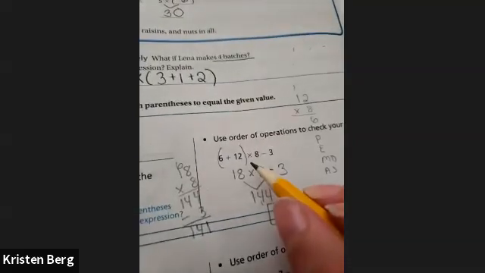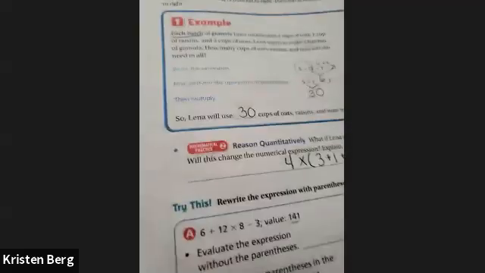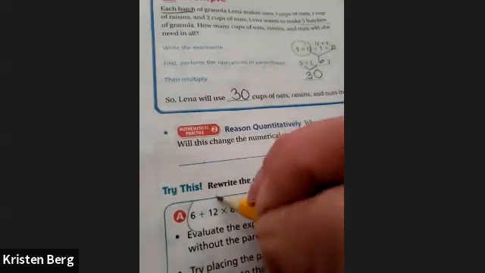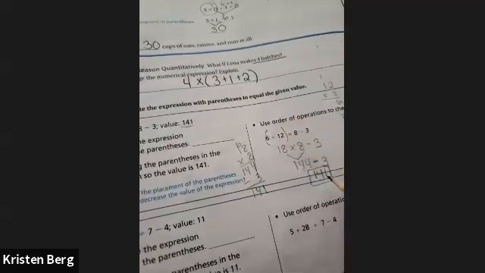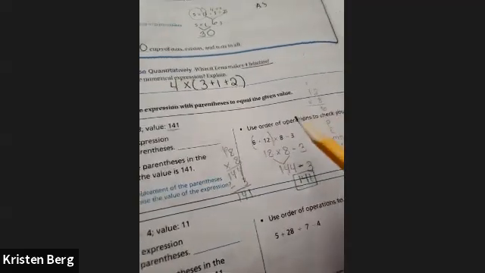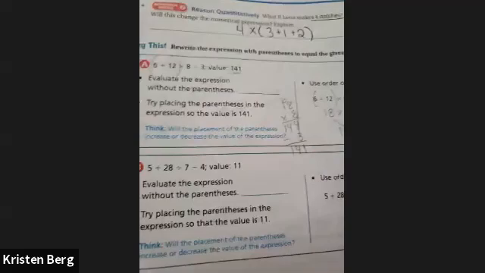So where do I need to put my parenthesis to make sure it comes out to be 141? I had to put it right around here. So this is called guessing and checking. You're going to guess where you think it could be. So remember how I guessed being around here. When I checked it, it was not right. So then I had to go and play around with it. So guys, do make sure that you are doing that.